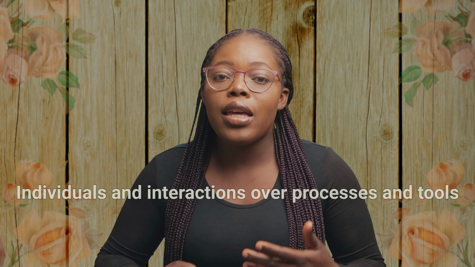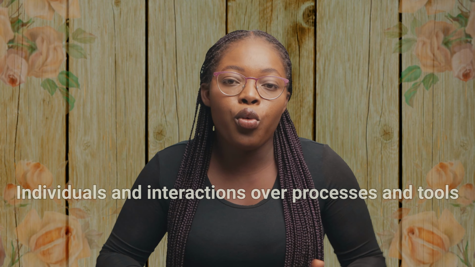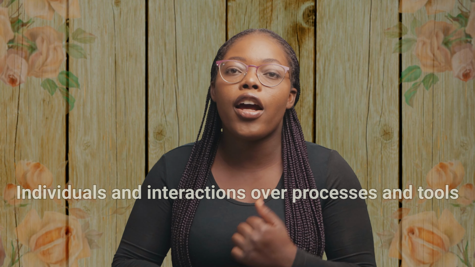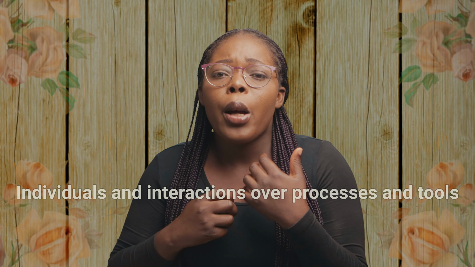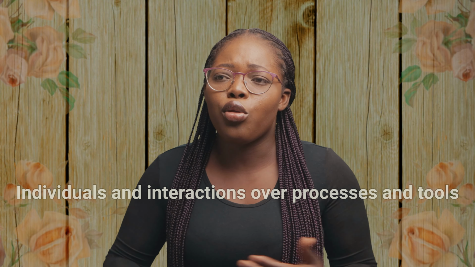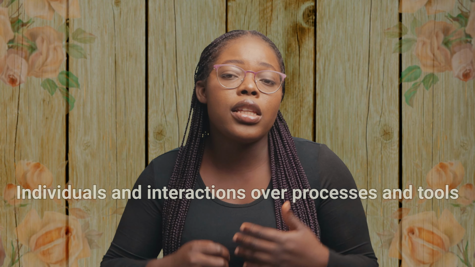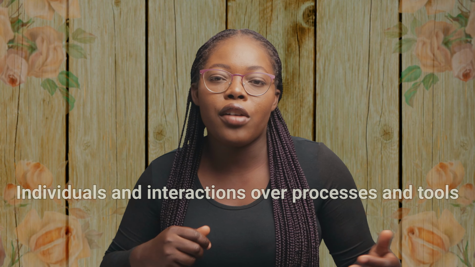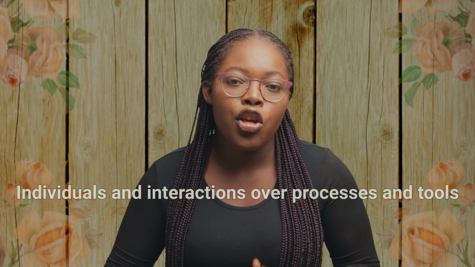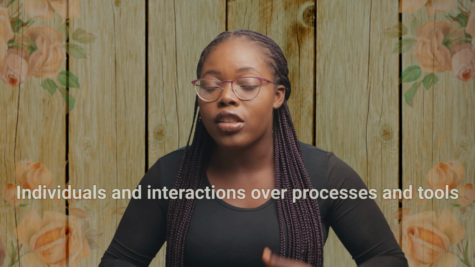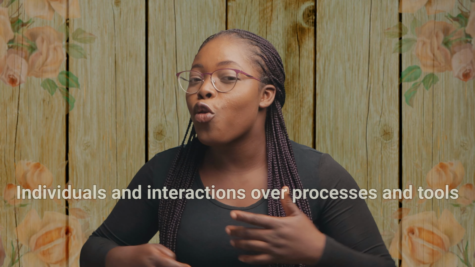When they say individuals and interactions over processes and tools, it basically emphasizes the importance of people and their interactions in the software development process. You need to interact with your developer, you need to interact with the people that you're working with. It prioritizes your team members over just getting instructions and everything. So it basically prioritizes collaboration and communication over strict processes and relying too heavily on the tools that you're using. So basically that's what this particular value was about: individuals and interactions over processes and tools.